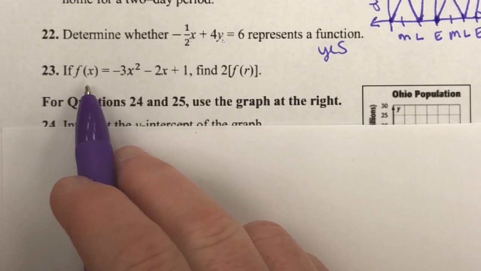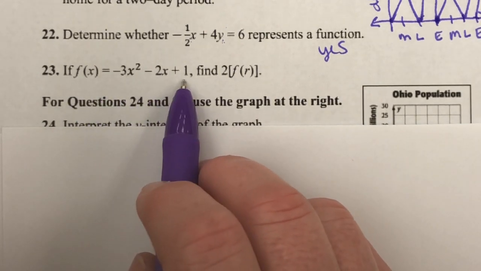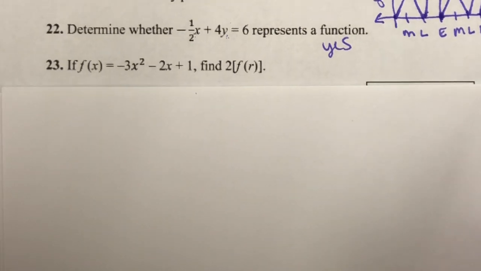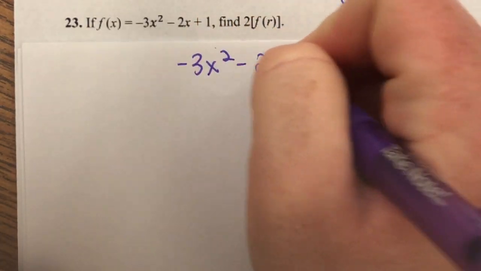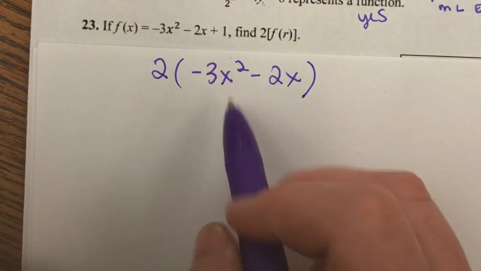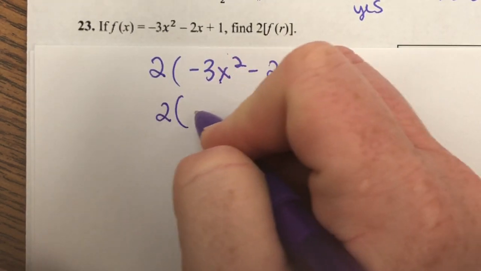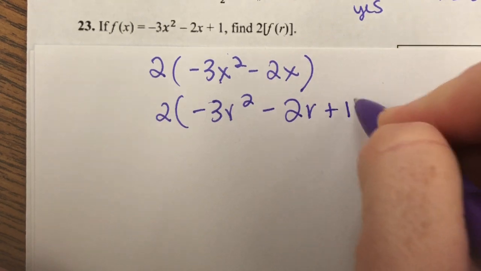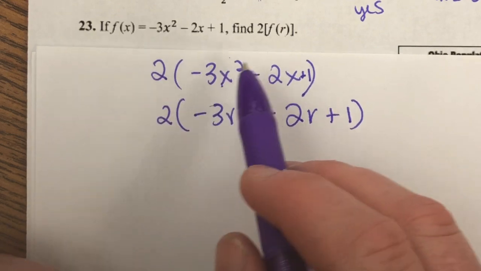Number 23, if f of x, which is, remember, it's just y, if y equals 3x squared minus 2x plus 1, find 2 times f of r. Okay, so we've got our equation, f of x, which is 3x squared minus 2x. So then it wants us to multiply the whole thing by 2, and wherever I see an x, I have to replace it with what's in here, which is an r. So I'm going to have 2 times 3r squared minus 2r. Oh, I left that plus 1 off up top. Okay, so this is what our equation would look like.